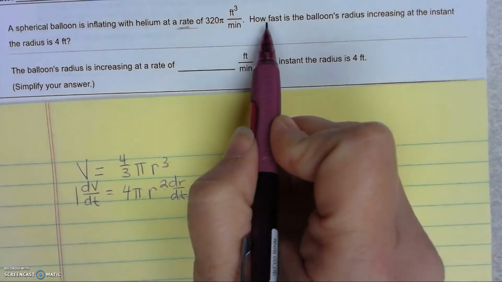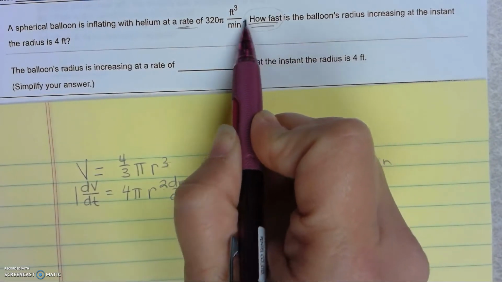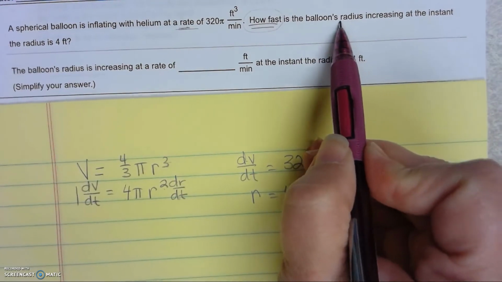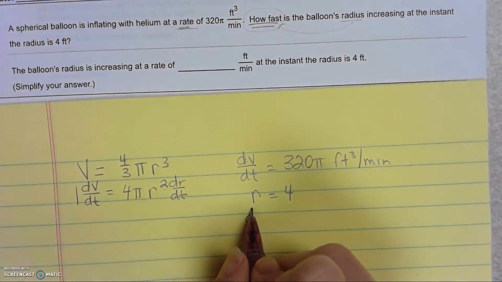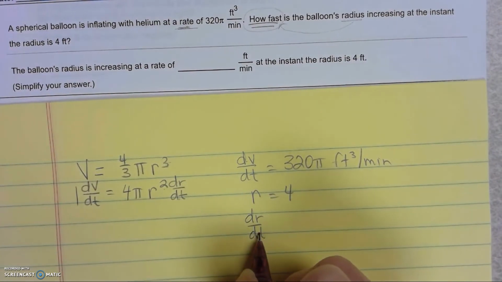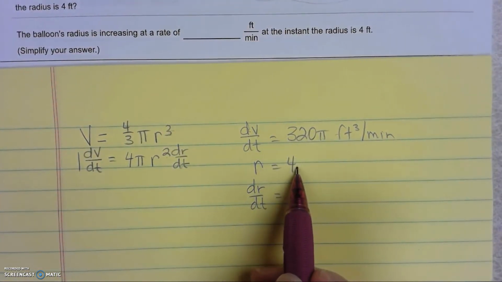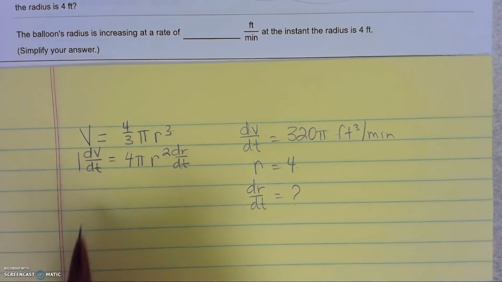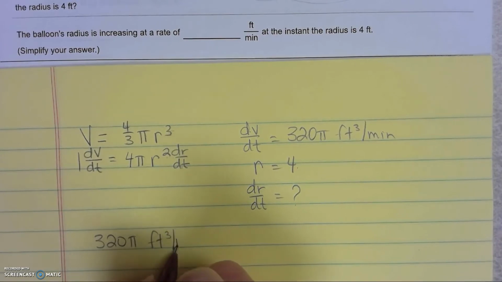And what it's asking for is how fast. So we should be solving for some type of rate. And since it's talking about the radius, we should be solving for the radius's rate, which is dr dt. So we don't know that. This is what we're solving for. So if I fill this information into my formula, I know that dv dt is 320 pi feet cubed per minute.